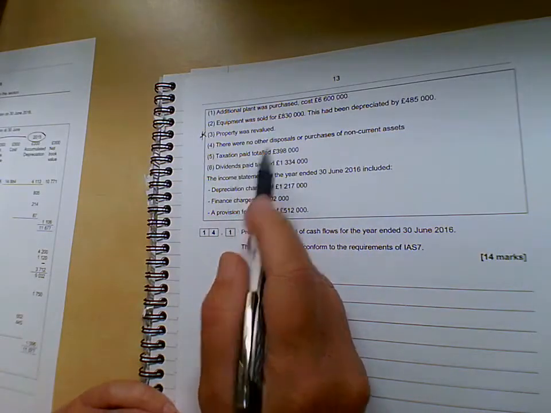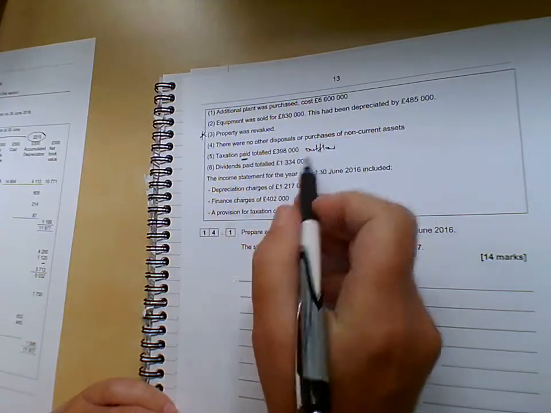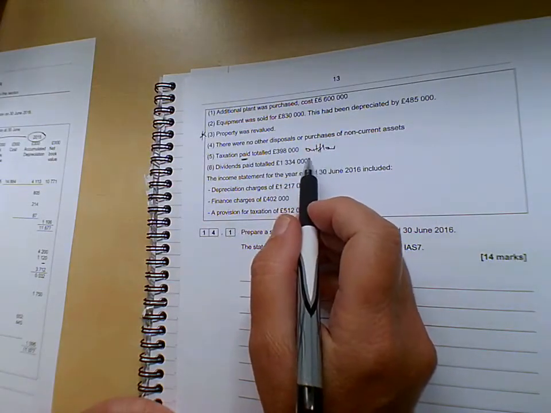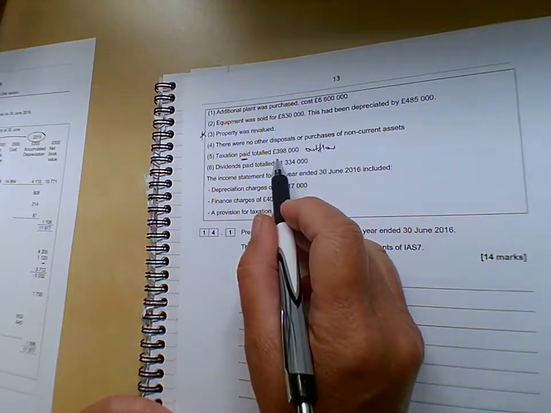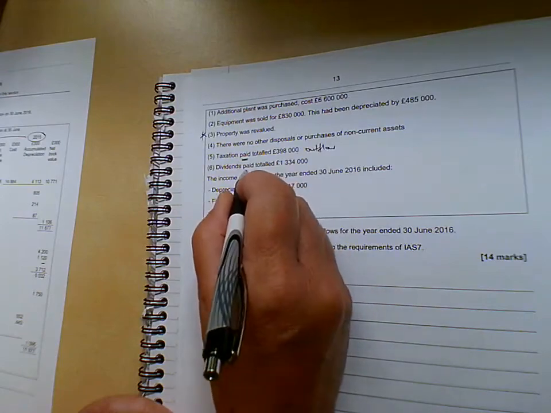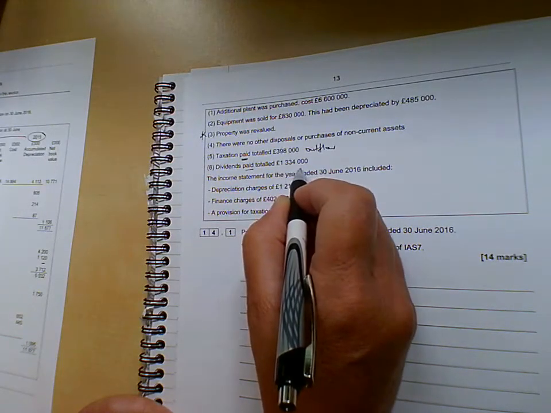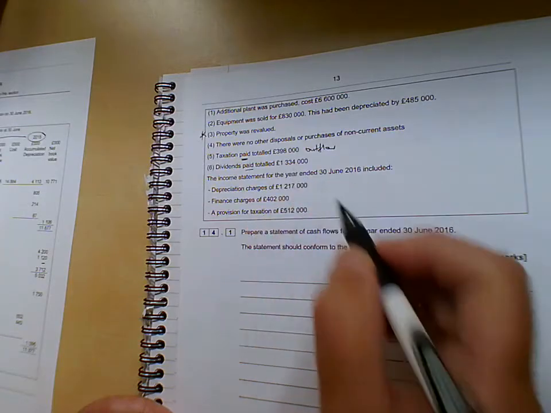We've got some information about the tax paid. So that's the actual outflow of money that's been paid out in tax. So the tax paid is going to go in our net cash from operating activities calculation. Dividend paid, so we've got 1,334,000. Remember, that's going to be an outflow under financing activities.